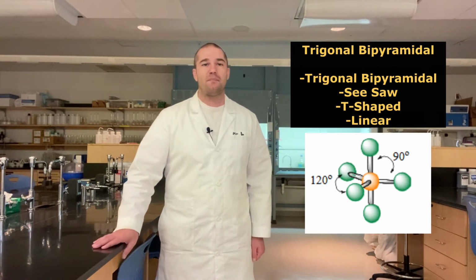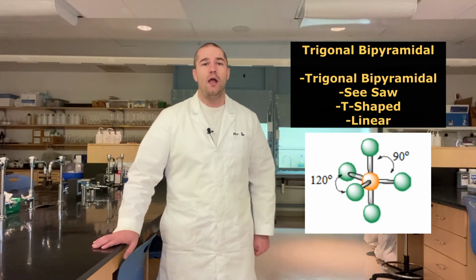So for our 5 bonding domains, no non-bonding domains, we have 2 possible areas where we're going to form bond angles.